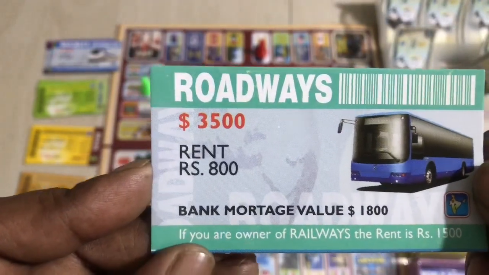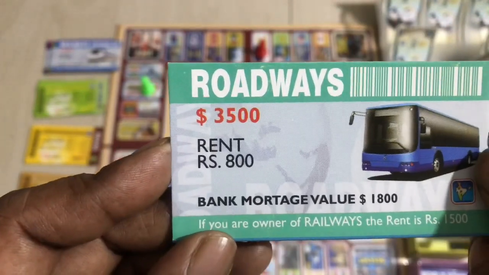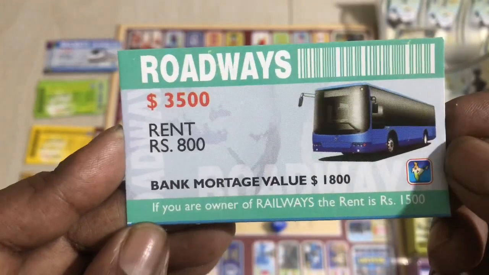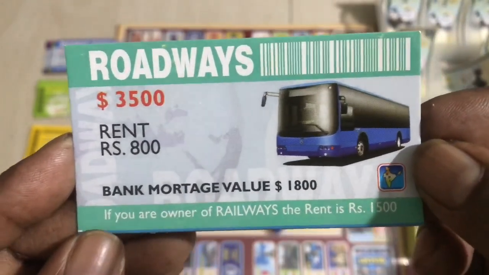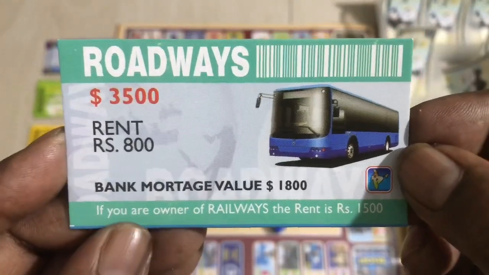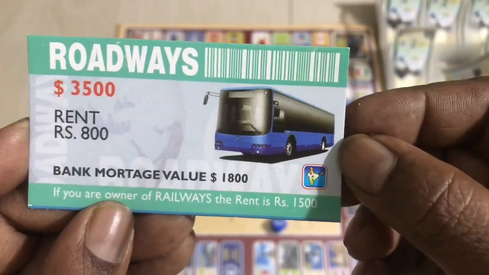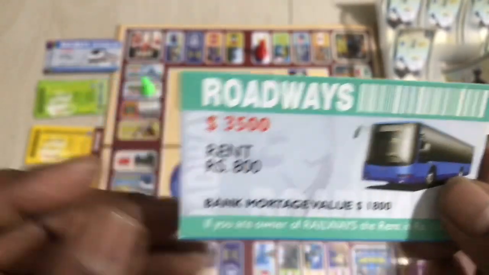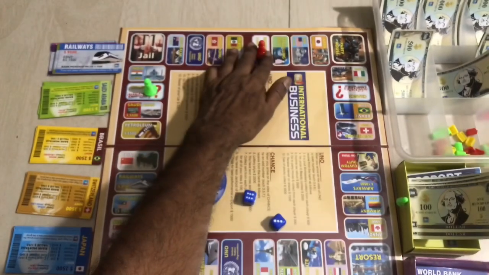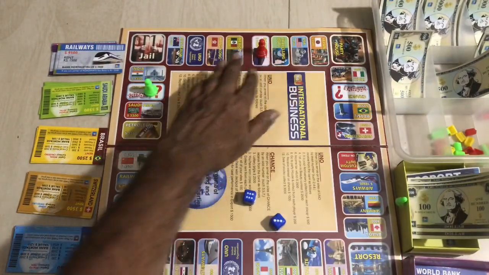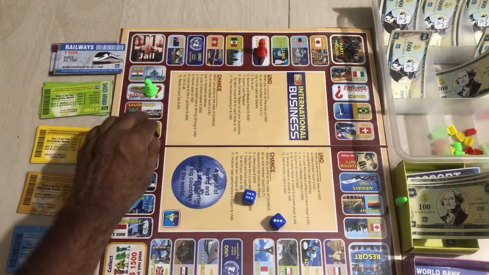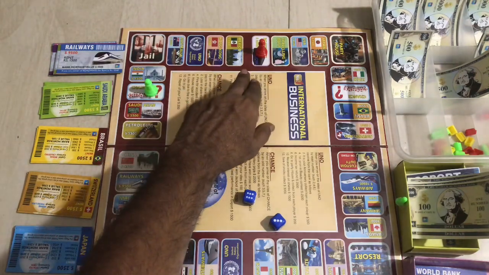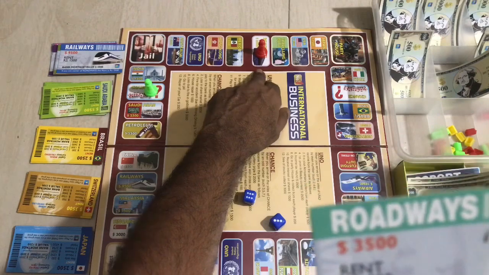This is the roadways property deed. Its rent is $800. Bank mortgage value $1,800. If you are the owner of railways, the rent is 1,500 rupees. If another player reaches the red player's place by throwing the dice, he must pay the rent of $800 to the red player.